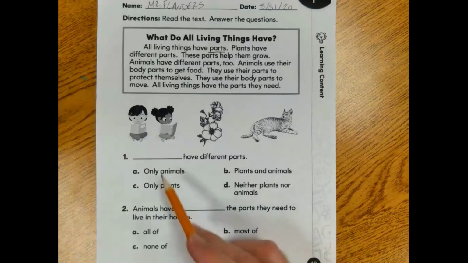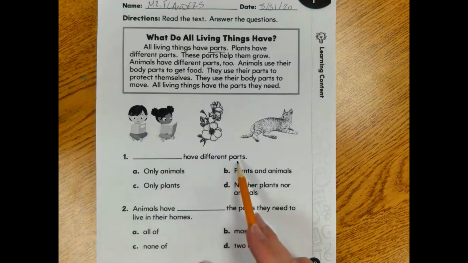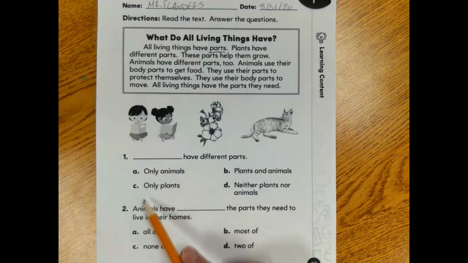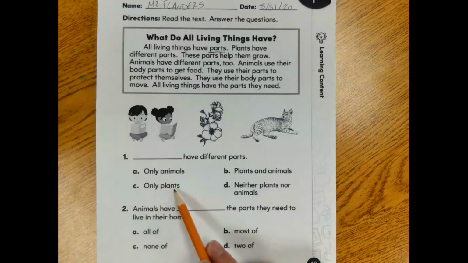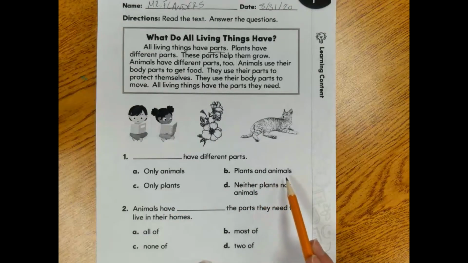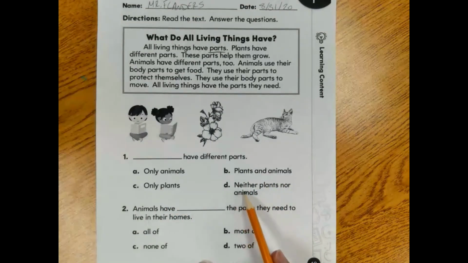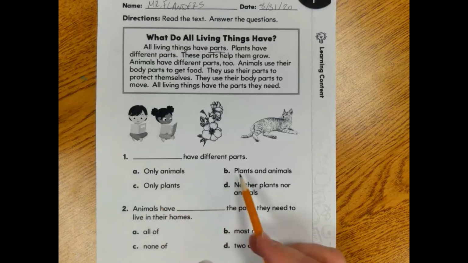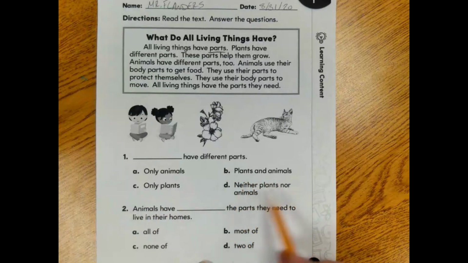Question 1 asks, blank have different parts. Our options are only animals, only plants, plants and animals, or neither plants nor animals. So, what has parts? Is it only animals, only plants, plants and animals, or none of them?